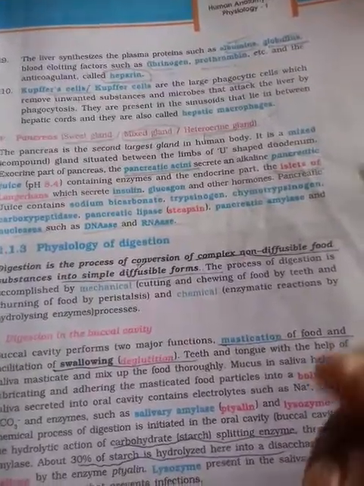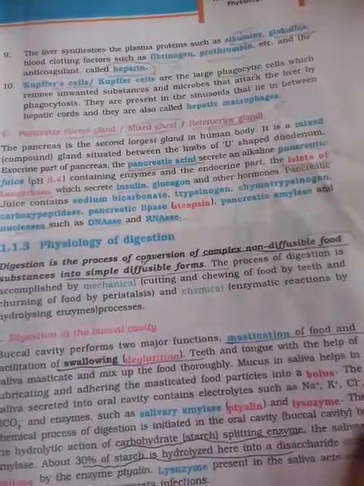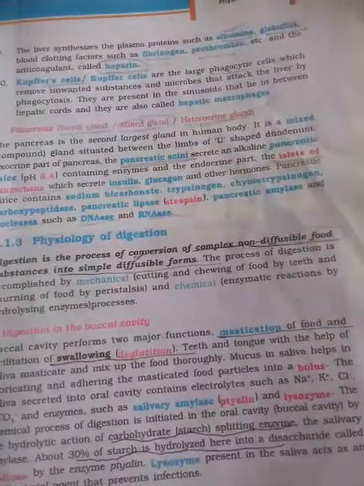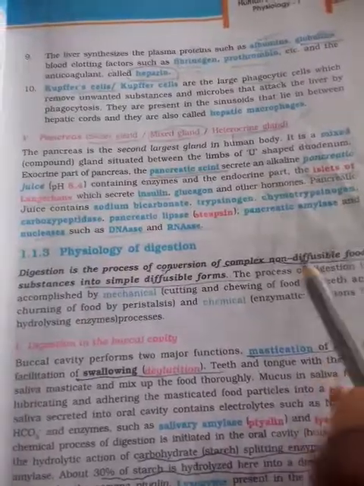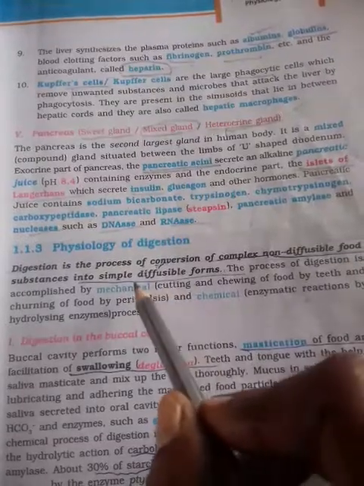Non-diffusible substances are those unable to be absorbed into the blood because they are large in size. Before digestion, ingested food particles are very large, so they cannot be absorbed into blood from the intestine. Therefore, the conversion of these non-diffusible substances to simple diffusible forms is called digestion.